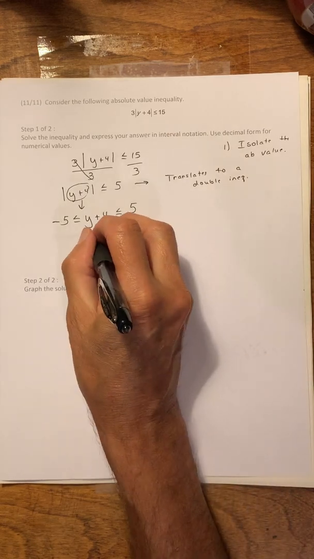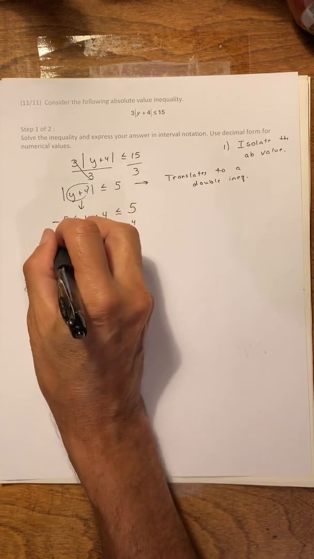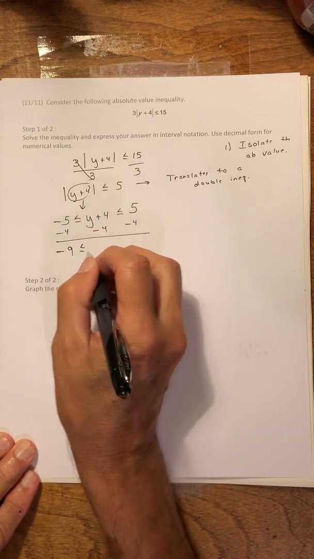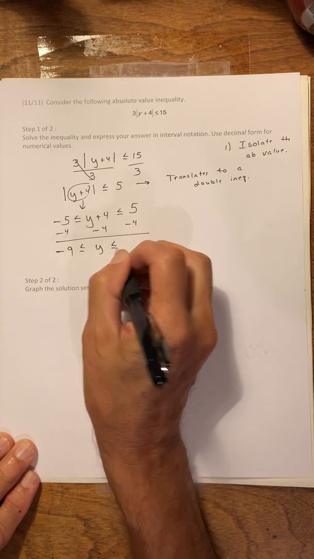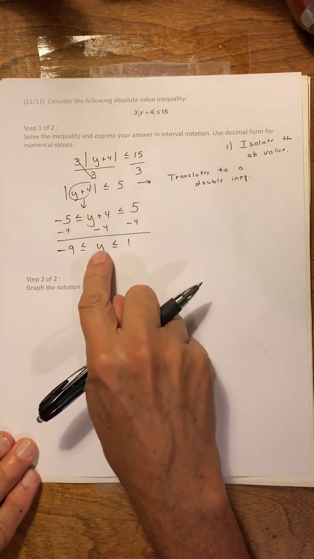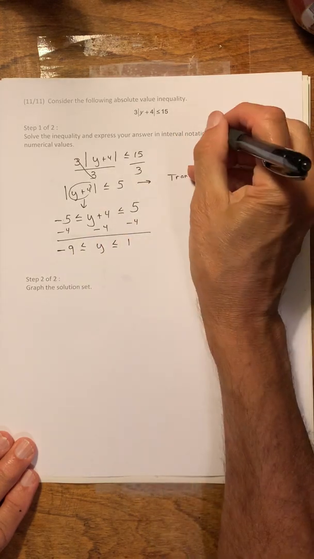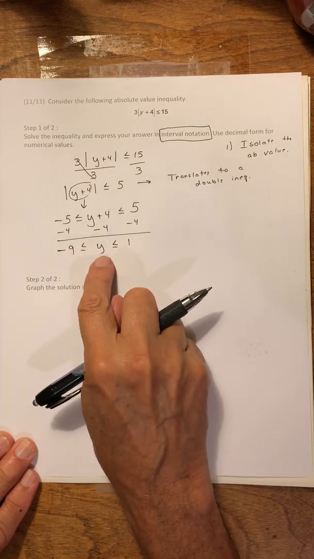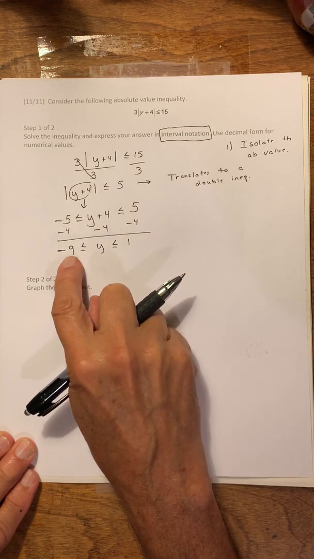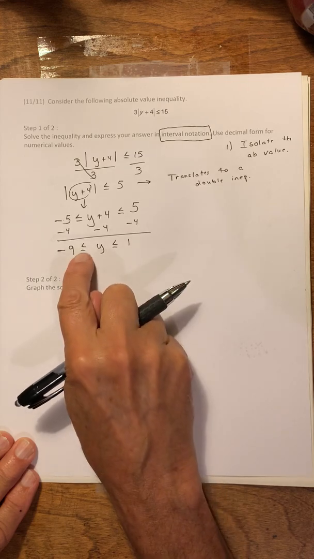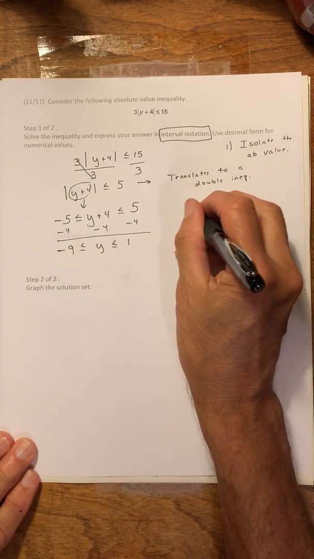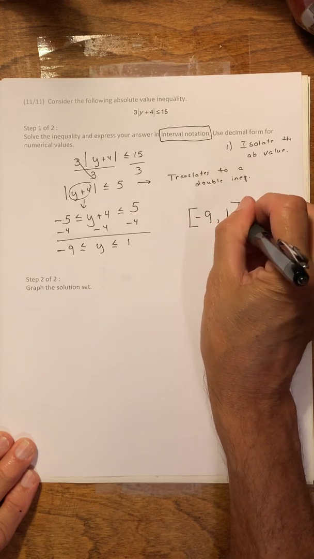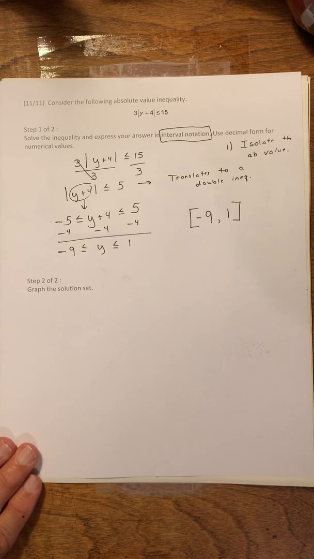All right, get y by itself, minus 4, minus 4, minus 4. There's my picture, there's my solution. They wanted interval notation. What I have here is my y is in between -9 and 1, including -9 and 1. So including means I use the brackets.